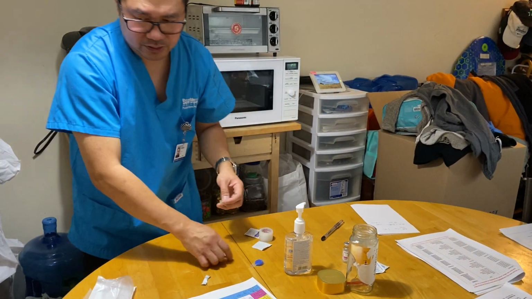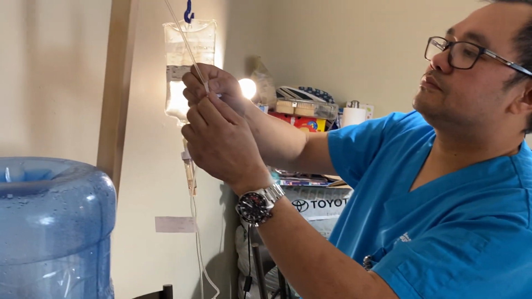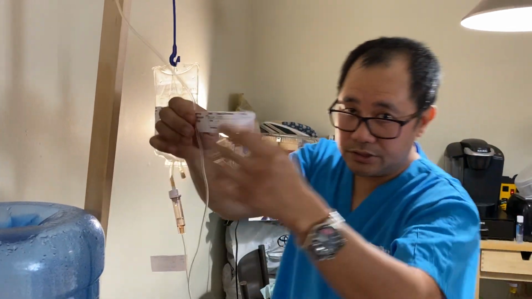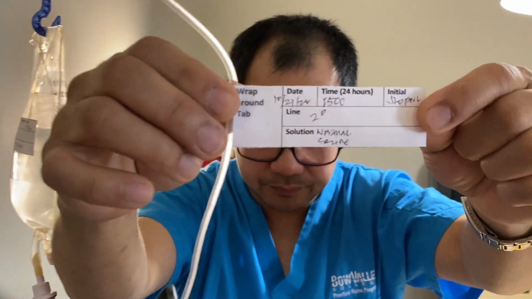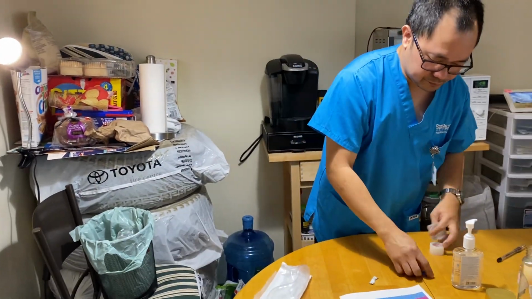I'm going to attach it. This is the label. So still having a good flow.